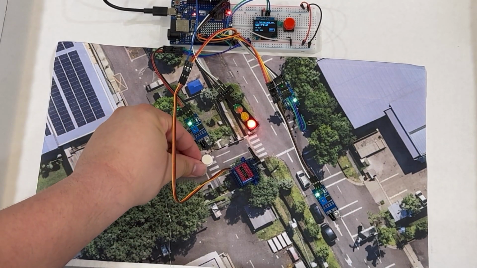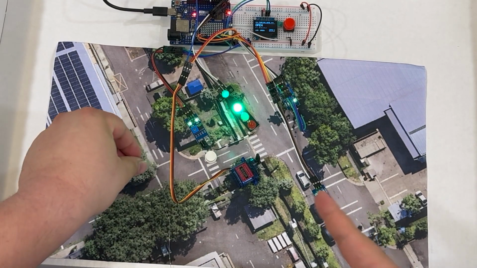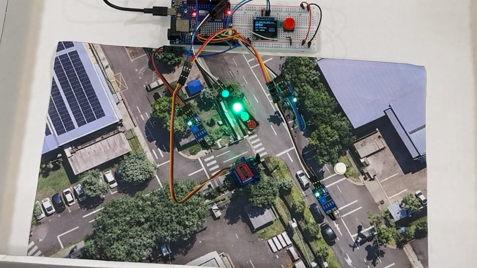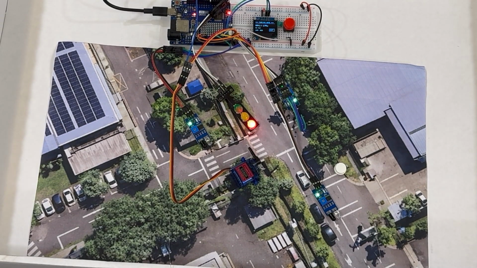where vehicle detected, gantry opens, green light on, and once it exits, it will close back by itself a few seconds later, red light on, back to the initial state.